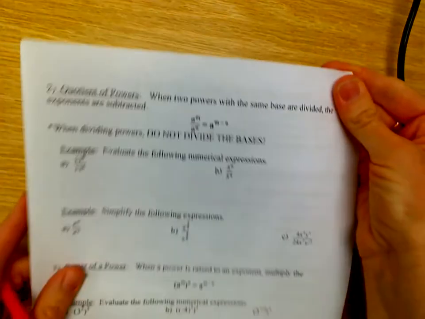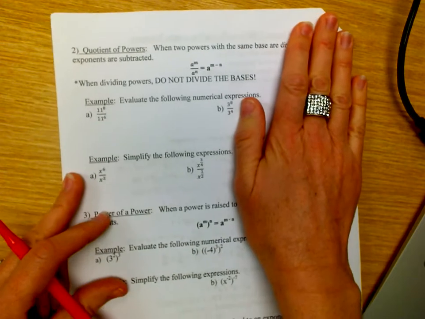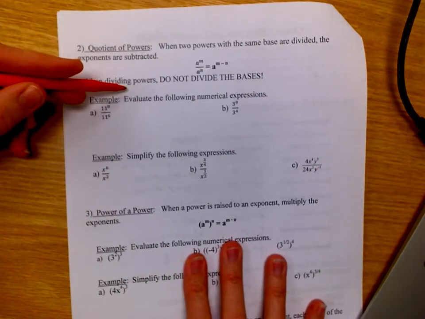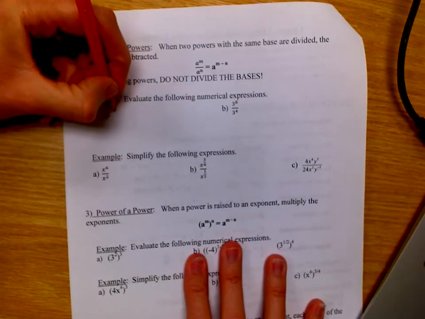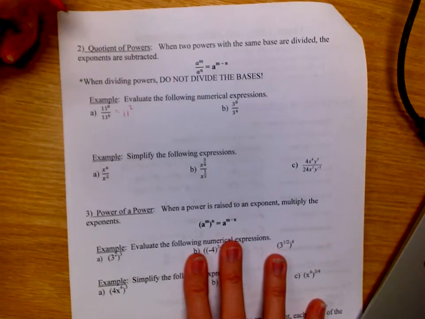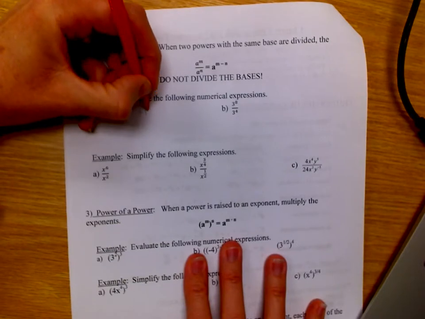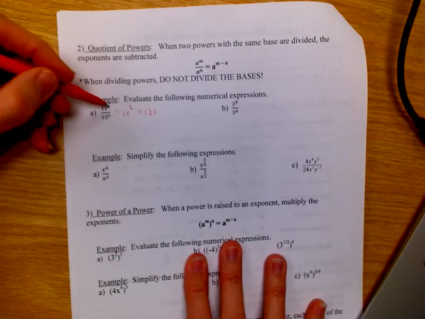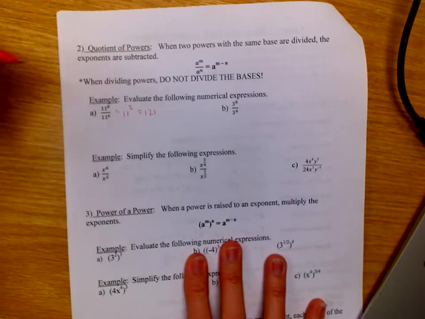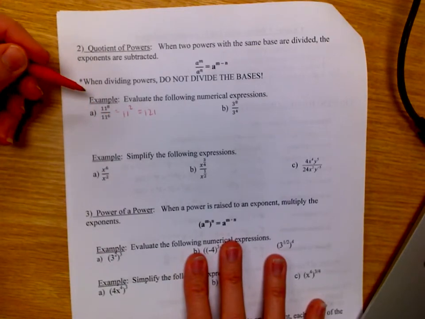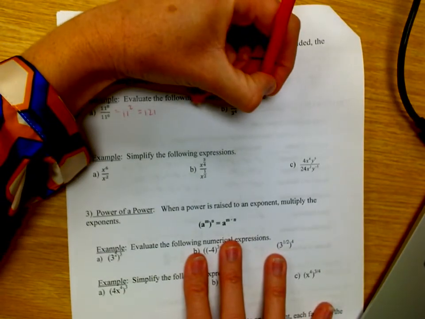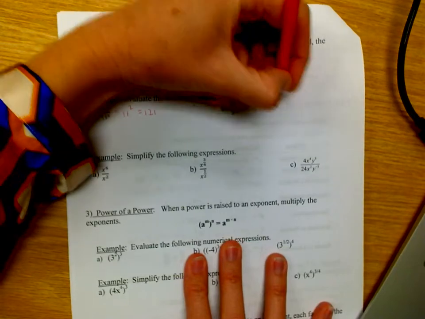Now our second rule we talked about today is called the quotient of powers. When it is a division problem, this is when you subtract your exponents. So example A, again where it says evaluate, 11 to the 8th divided by 11 to the 6th is just going to be 11 to the 2nd, which is equal to 121. Notice it says when dividing powers, do not divide the bases. Subtracting the exponent is taking care of the division for you. You don't also need to divide. 3 to the 8th divided by 3 to the 4th is just 3 to the 4th, which is 81.